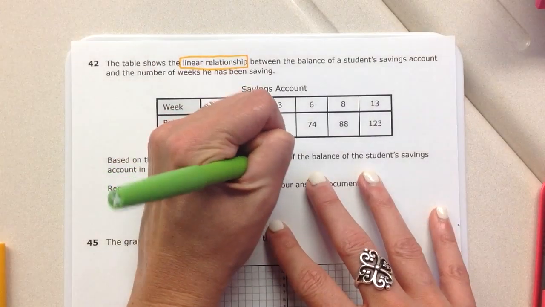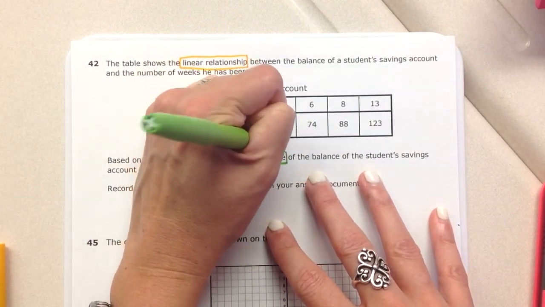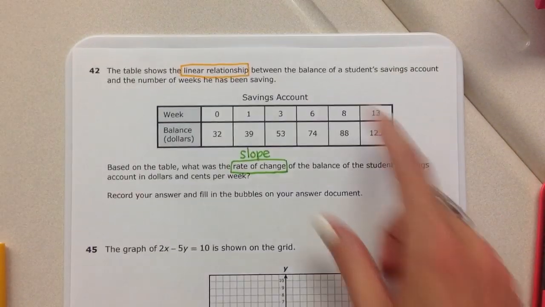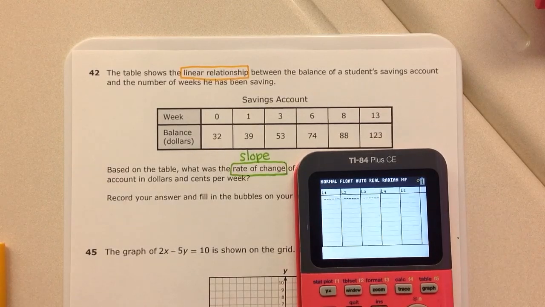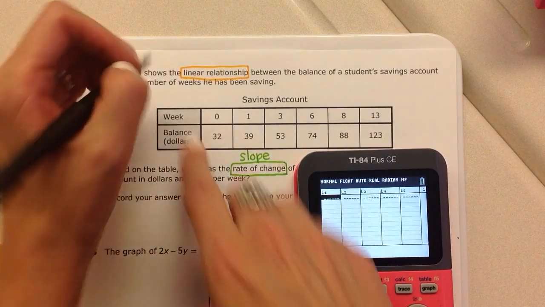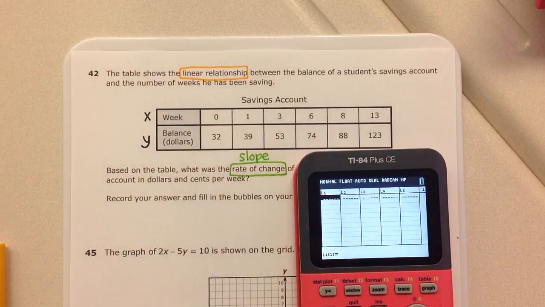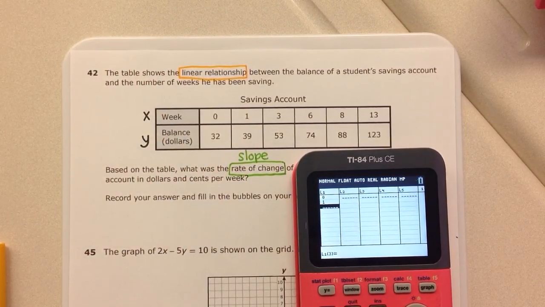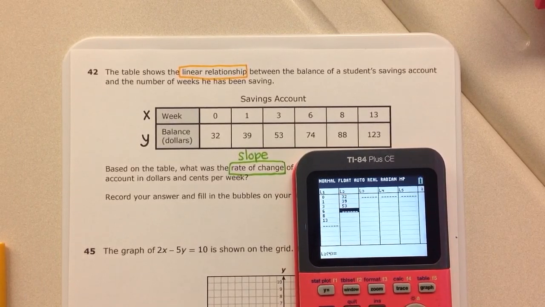Okay, if I see rate of change, guys, I want to think slope. And I can get the slope just by taking this, but I'm going to use my calculator since they gave me a table. I'm going to do stat enter, and I'm going to type in all my x values. Remember, in a horizontal table, x is top row, y is bottom row. So 0, 1, 3, 6, 8, 13, and the bottom one is 32, 39, 53, 74, 88, and 123.